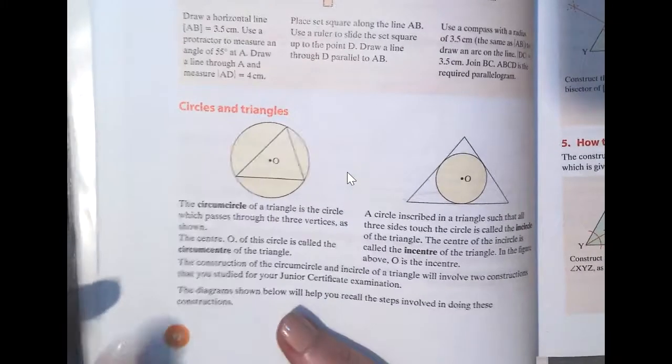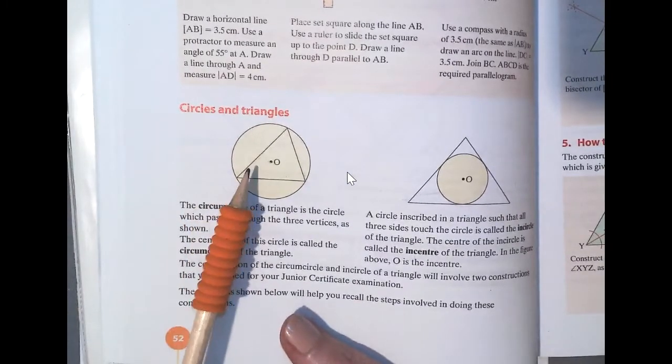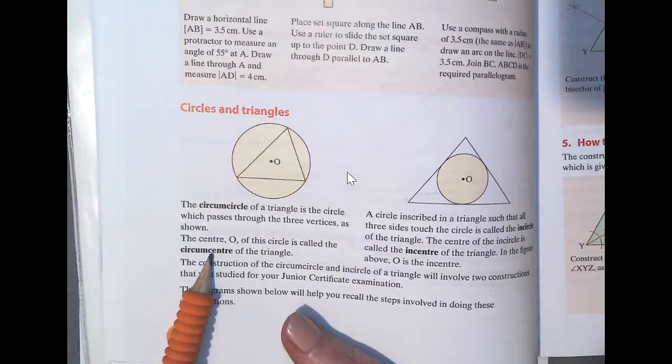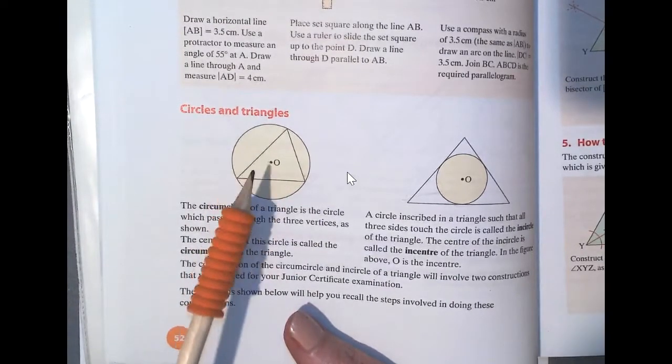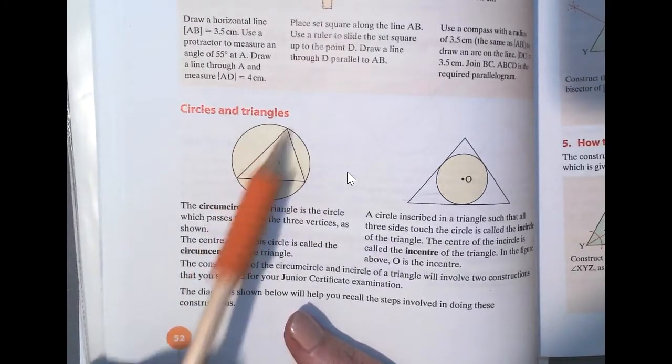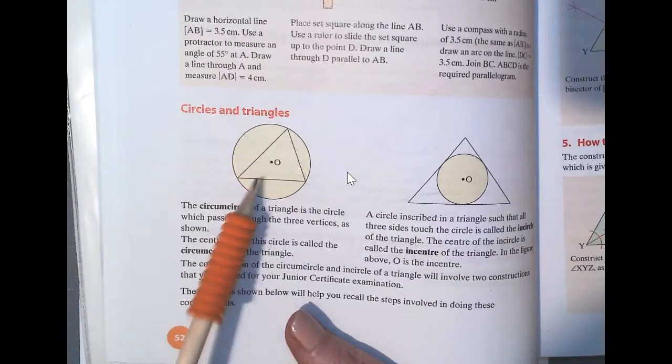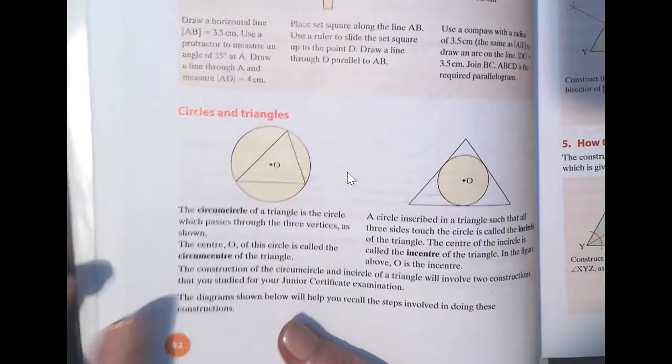So that's the circumcircle. Its center is called the circumcenter. To get this one, you have to bisect the lines of the triangle, and you'll see me do that in the construction.